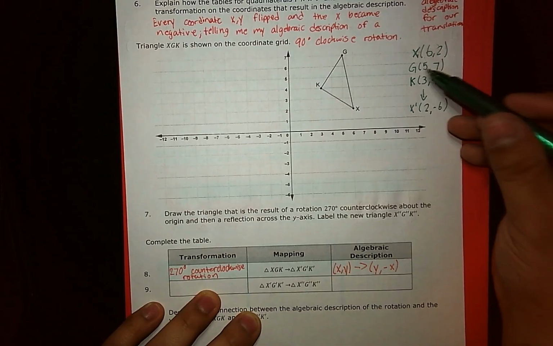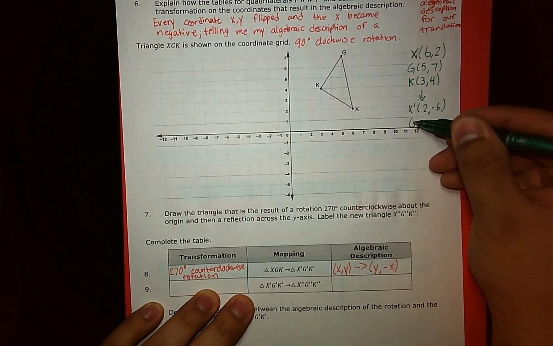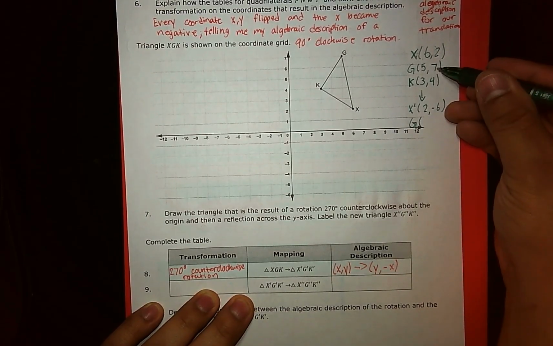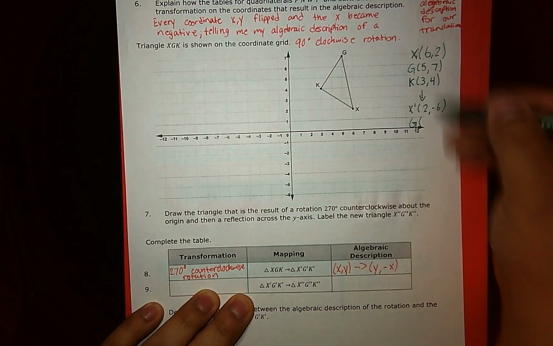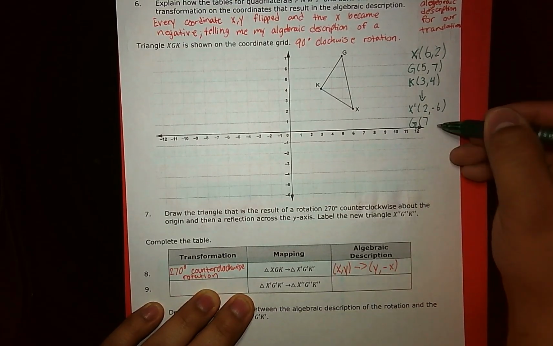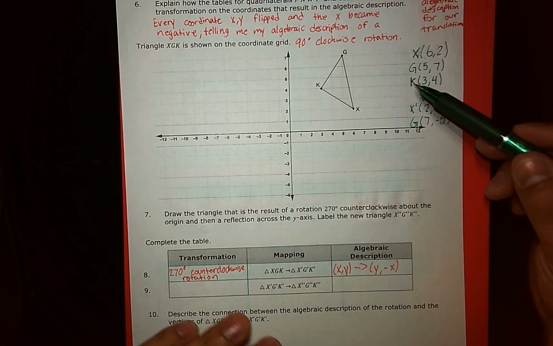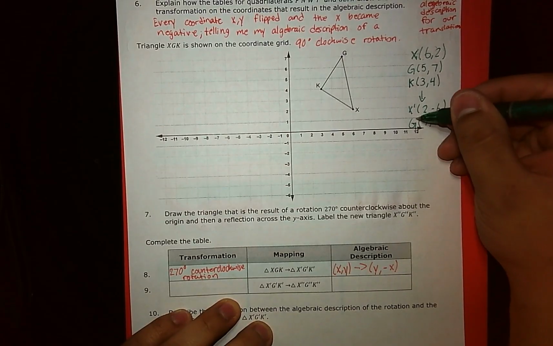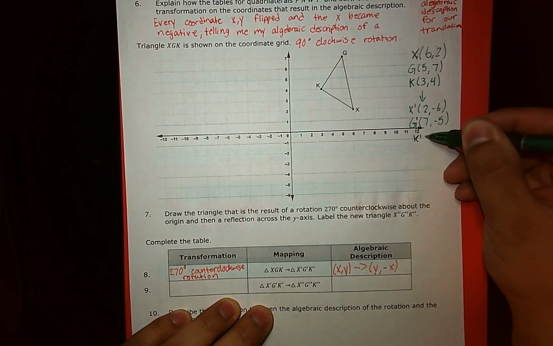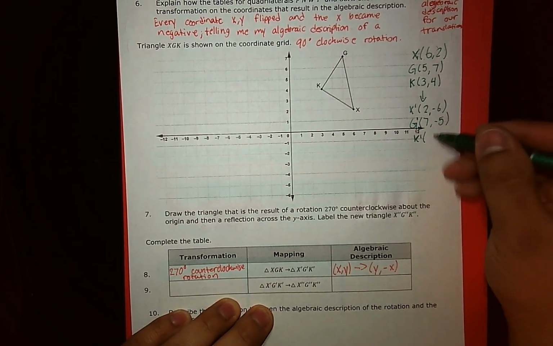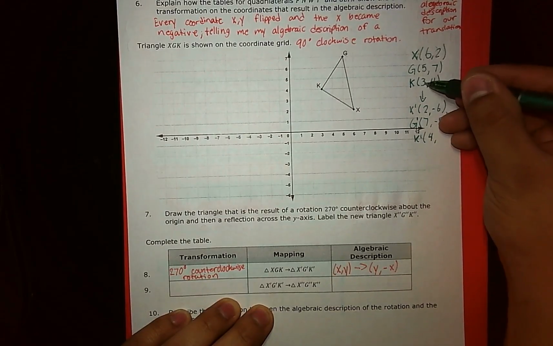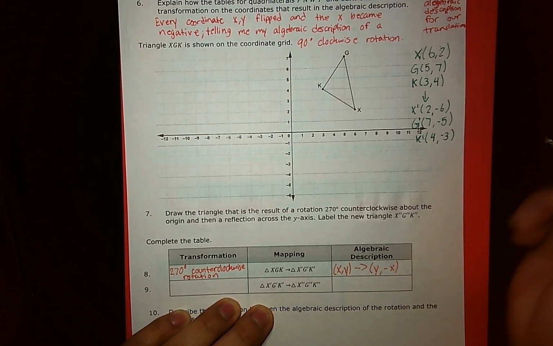G flips and my x becomes negative, so 7, and my x was positive here, so it becomes negative 5. Then K prime: they flip, so 4, but my x becomes negative, so negative 3.